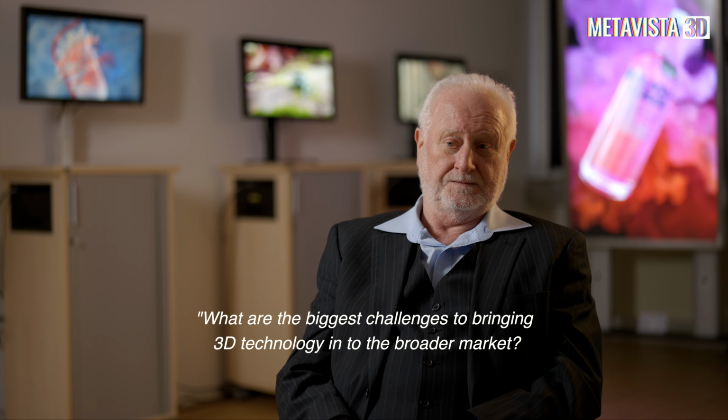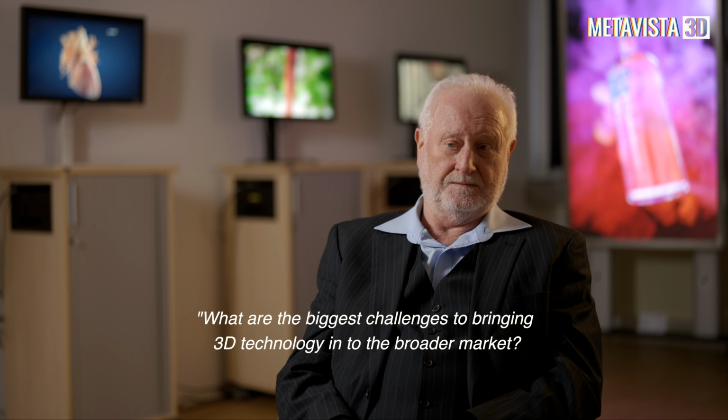What are the biggest challenges to bringing 3D technology into the broader market? At the moment, our challenge is that we have developed everything. Everything is ready and perfect, but it's in software. So the next step is to port it to an FPGA chip and then to a real chip, to put the algorithm on a chip.